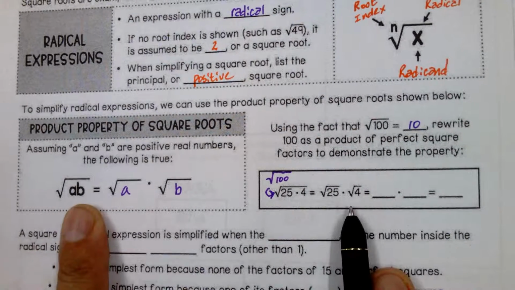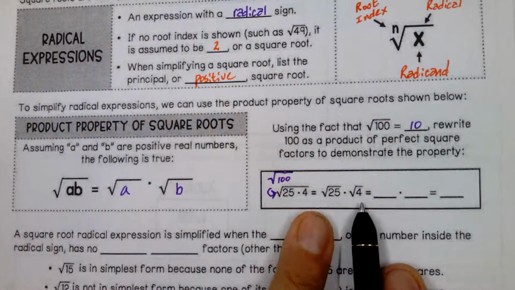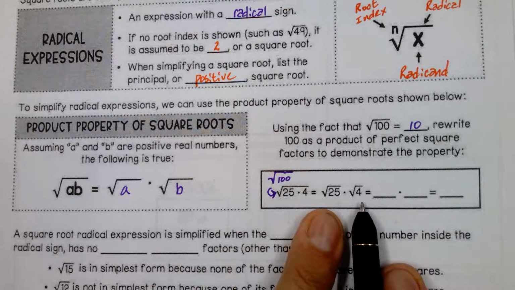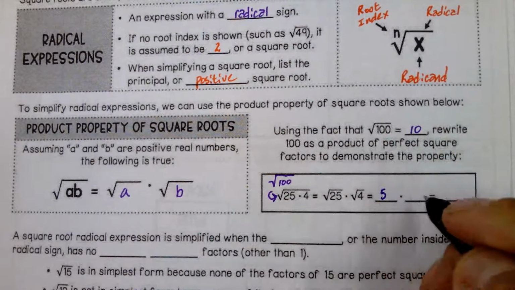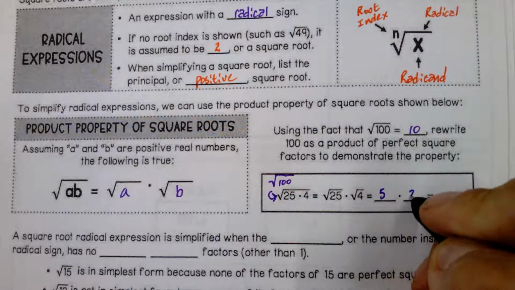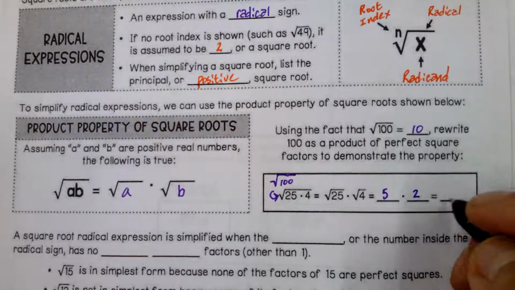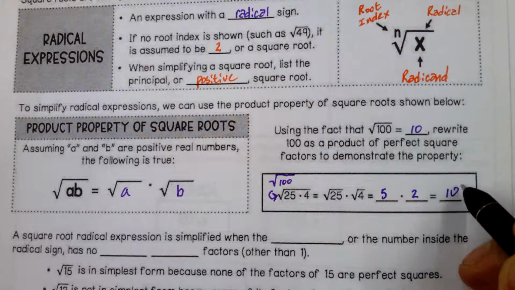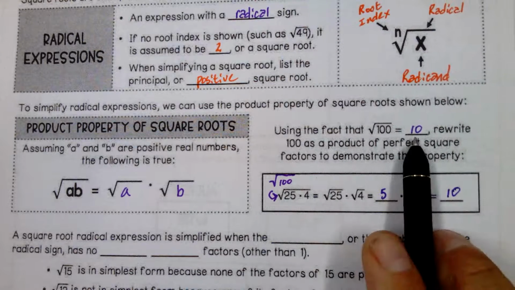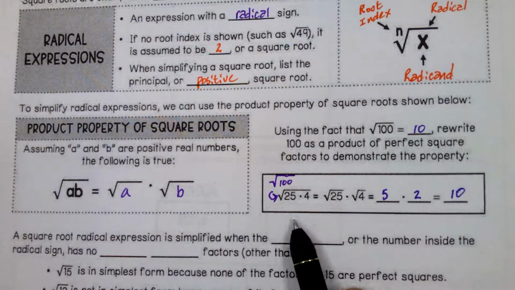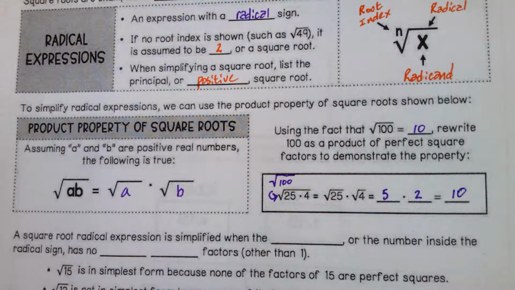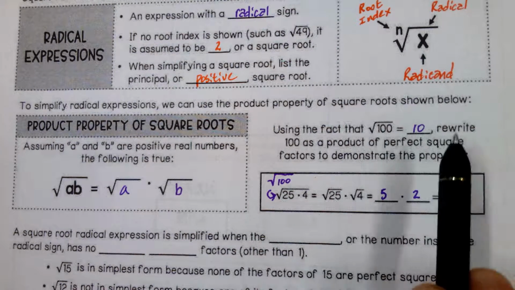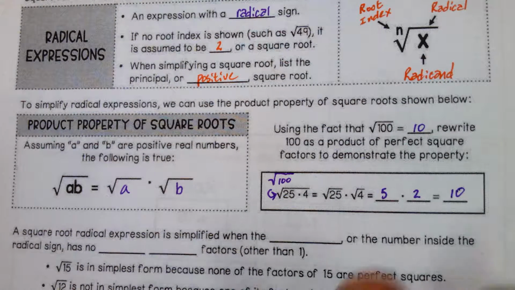So that means we can use this product property of square roots and break it up into the square root of 25 and the square root of 4. The square root of 25 is 5, and the square root of 4 is 2. And 5 times 2 is 10, so we got our answer directly. Square root of 100 is 10, or using this long process to get the same answer. It's just showing you that you can break it up and get the same answer. This is definitely the longer way to get there. But you'll see why we need to know the skill in a little bit.